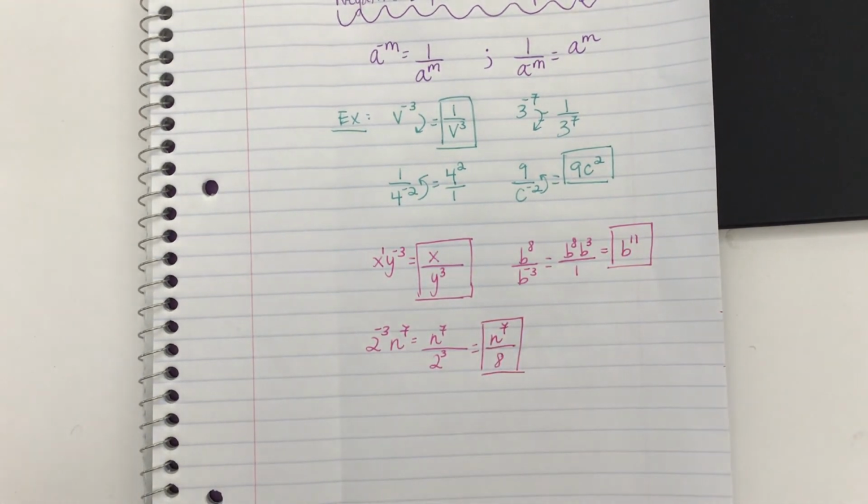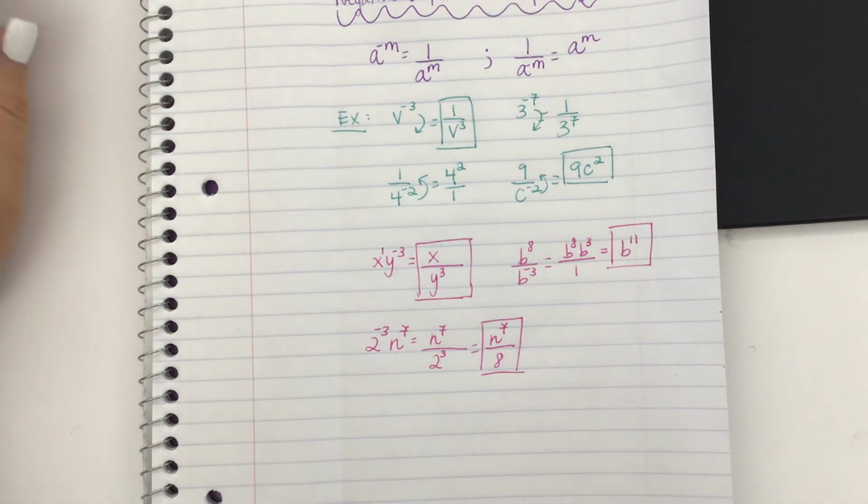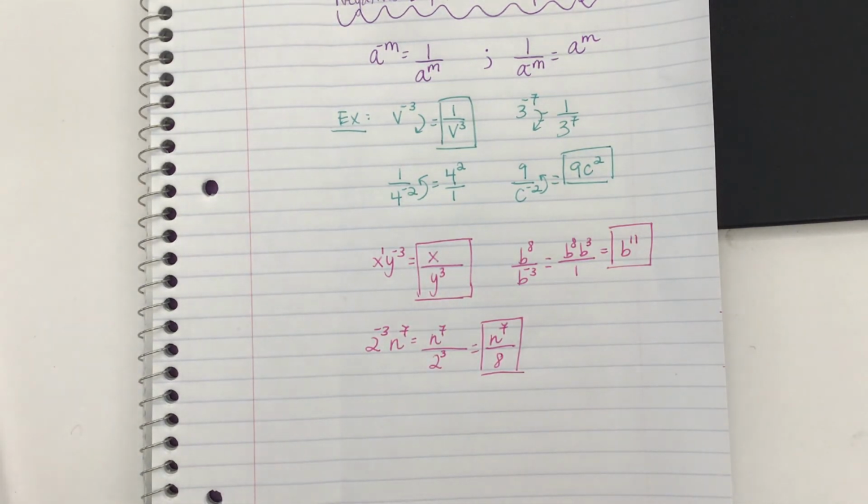Again, only simplify answers when they're easy to do in your head. If it's something crazy like 3 to the power of 15, obviously don't do that in your head. Just leave it as it is. But if it's something like 2 to the power of 3 or 7 squared or something like that, then please simplify your answer. All right, last example.